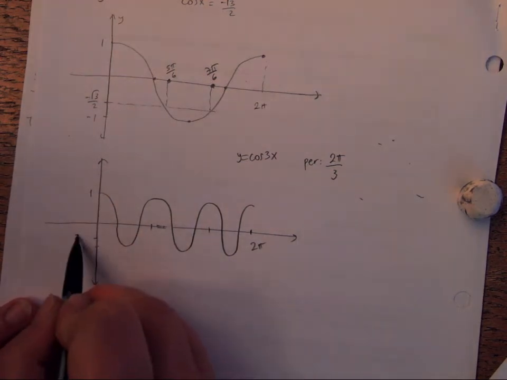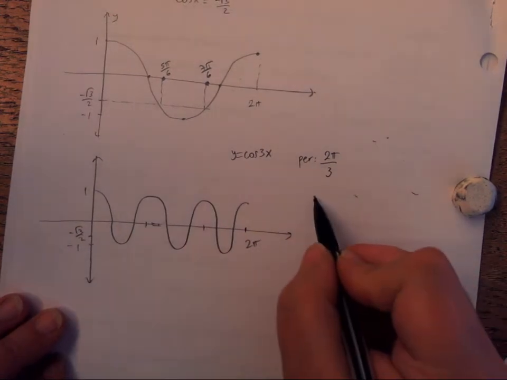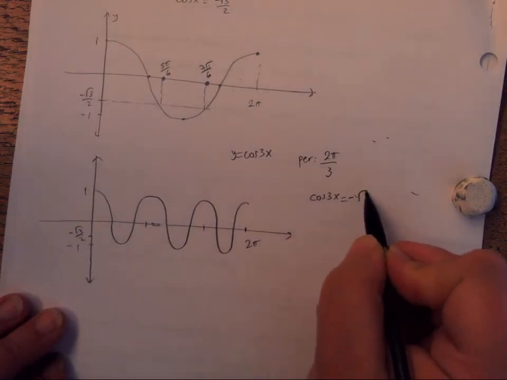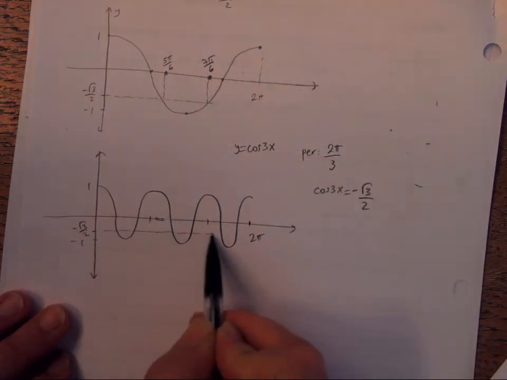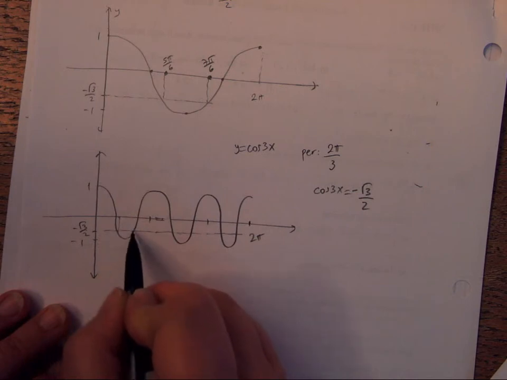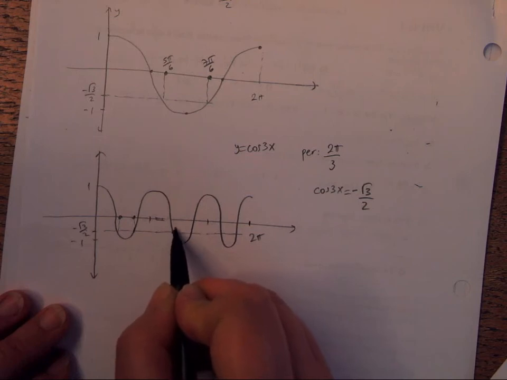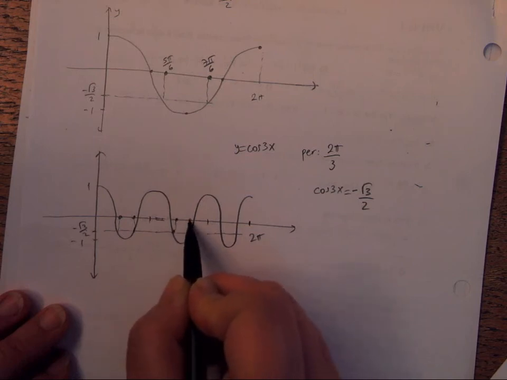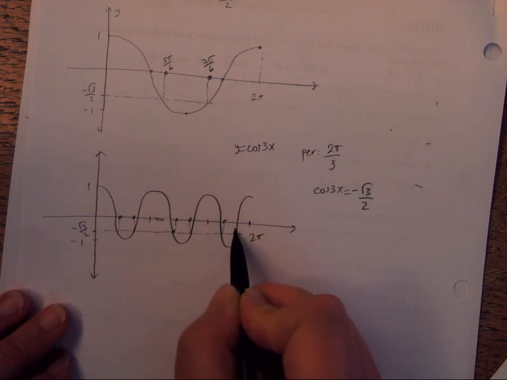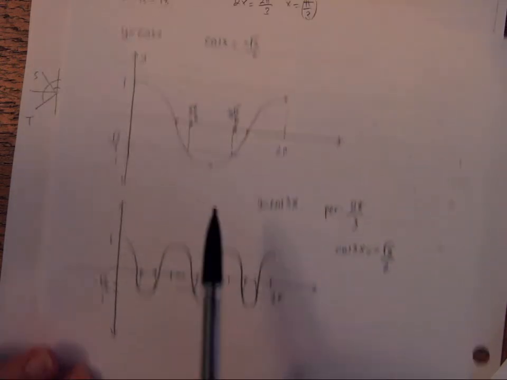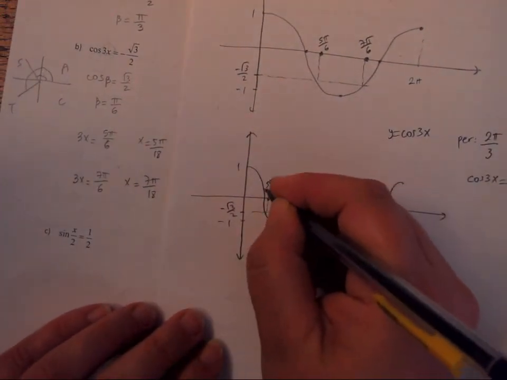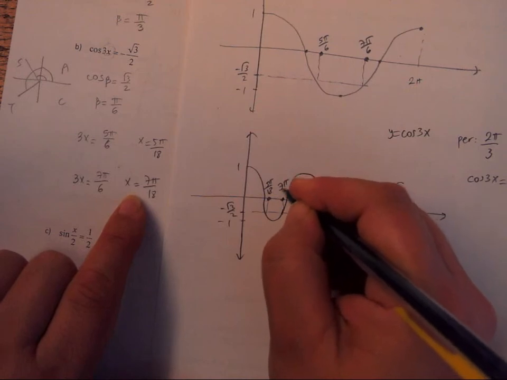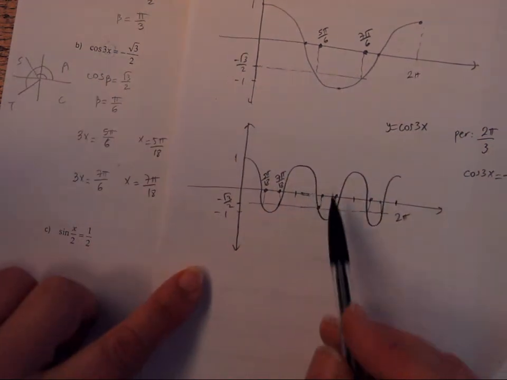If you are looking for negative root 3 over 2, okay, so where cosine 3x equals negative root 3 over 2, then how many solutions do you get? So 1 here, 2, 3, 4, 5, and 6 solutions. Okay, so far we got the first two, 5 pi over 18 and 7 pi over 18. So we need to get the others.